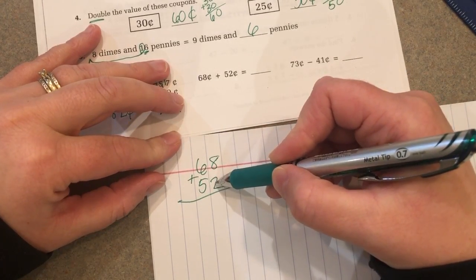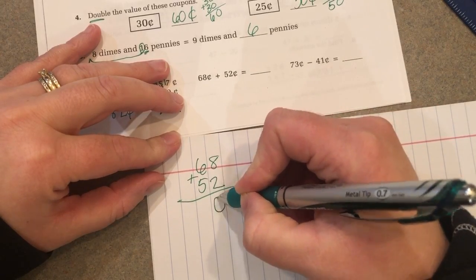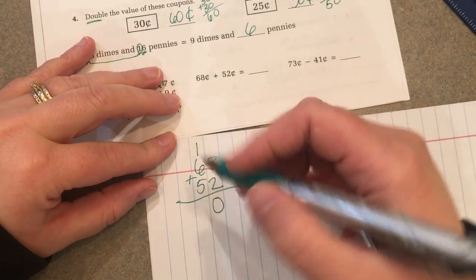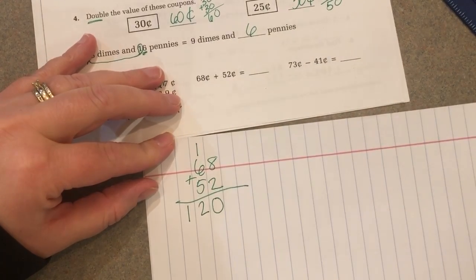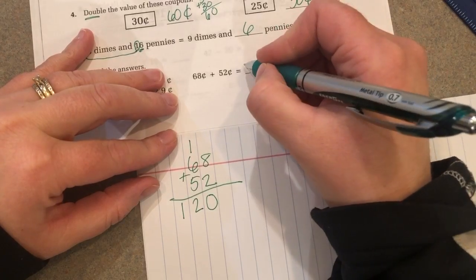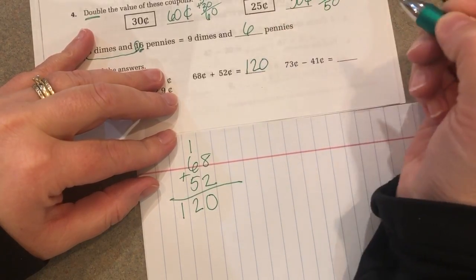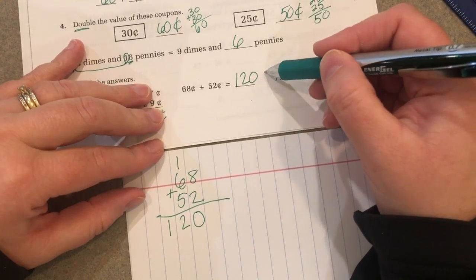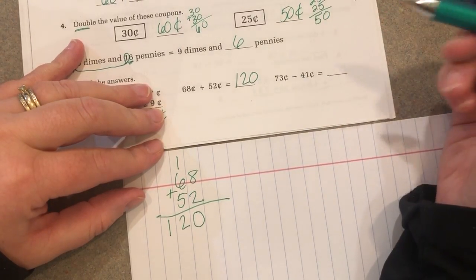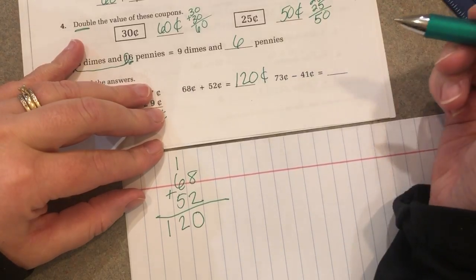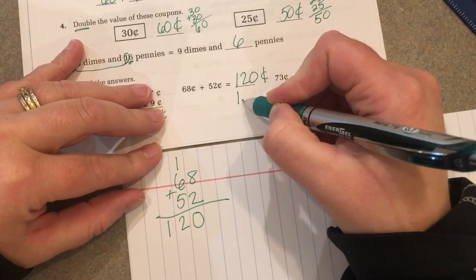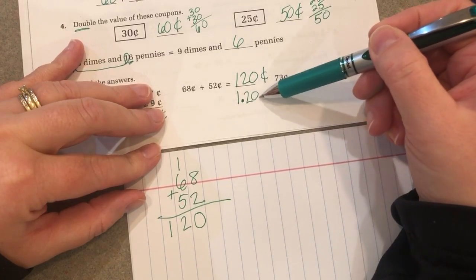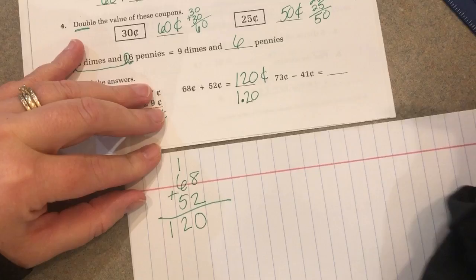8 plus 2 is 10. 0 goes down, 1 goes up. 6 plus 5 is 11, and 1 more is 12. 120. Now it's 120 cents. So you have a choice to make here. You can either put a cent sign after it, which is correct, or you can make it into $1.20. And you do that just by going 2 numbers in and putting a decimal point.